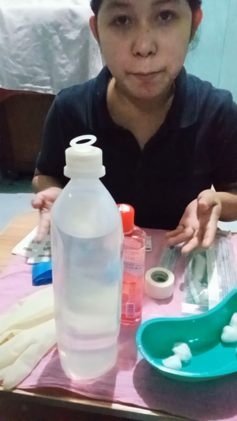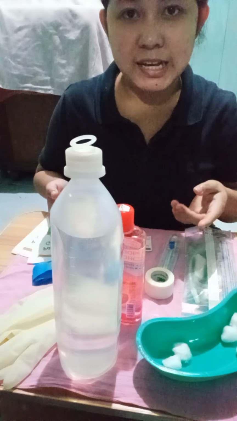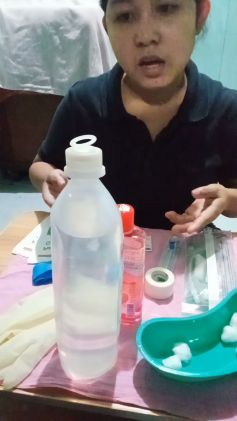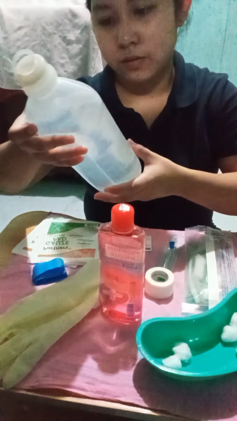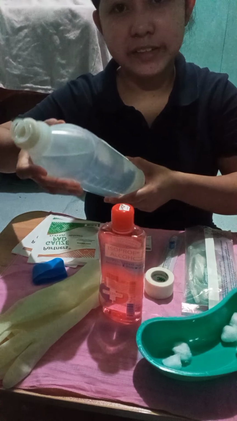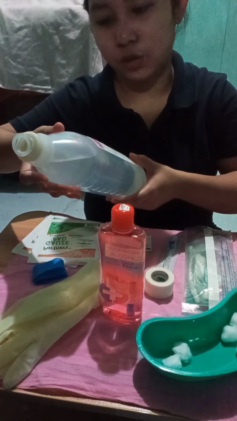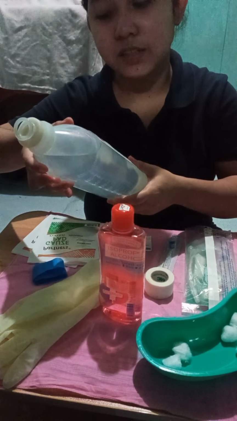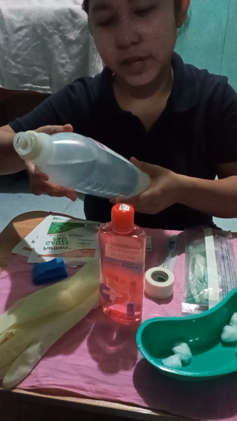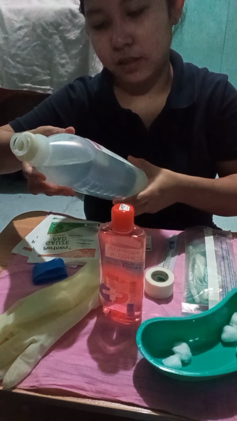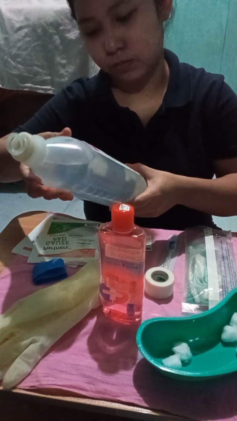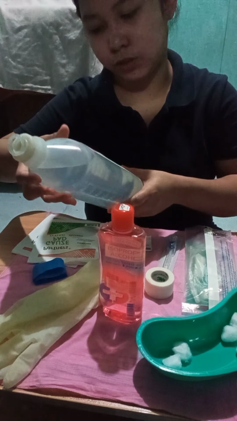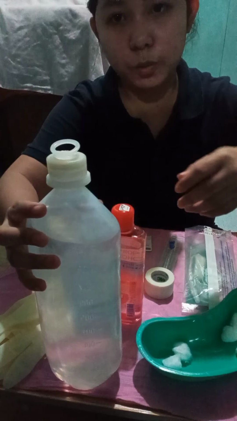So, after we open our sterile package using aseptic technique, check the IV solution regarding the right administration of the drug, if it is the right medication for our right client, and if it is the right solution. Then, open the seal.